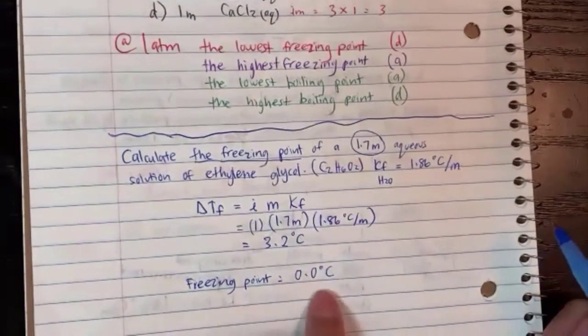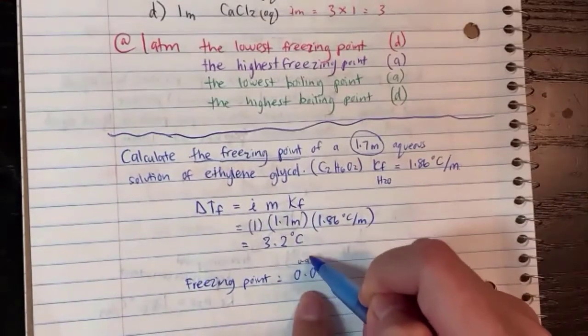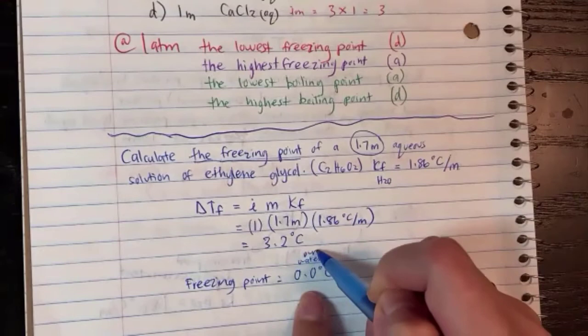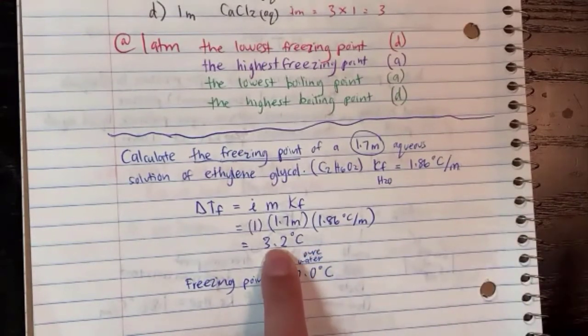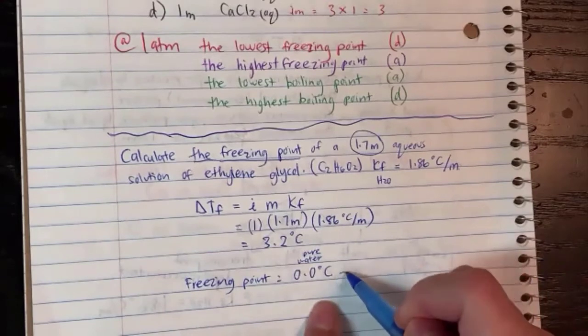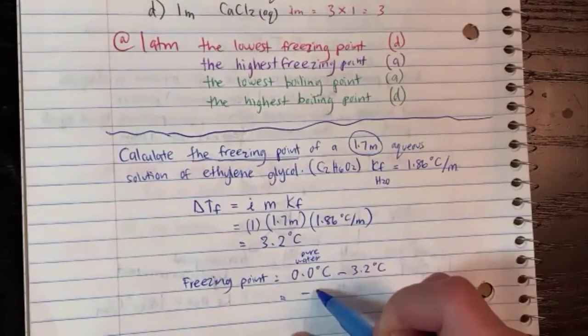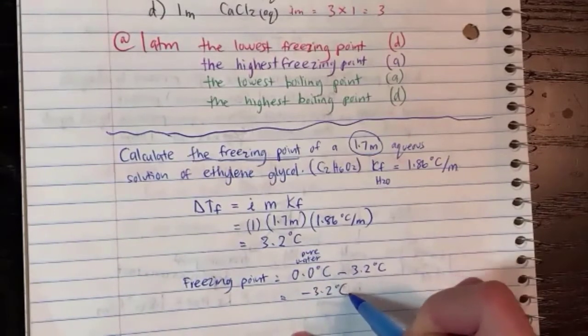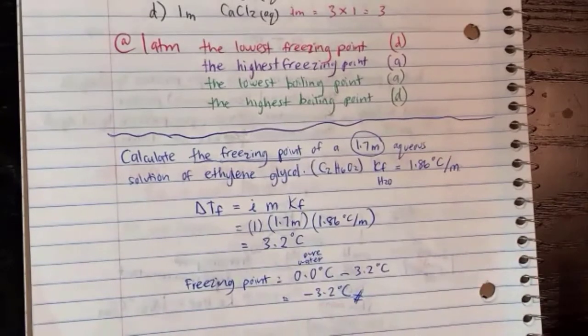Okay, so standard is going to be 0.00 Celsius for water. This is for pure water, the original. And then it says we went down by 3.2, so it has to go down by 3.2. Well, if it goes down by 3.2, you're going to get your answer as negative 3.2 Celsius. And that will be your freezing point. So this is your final answer right here.